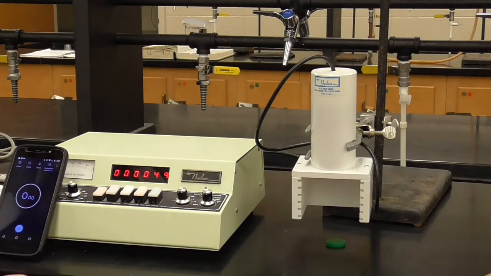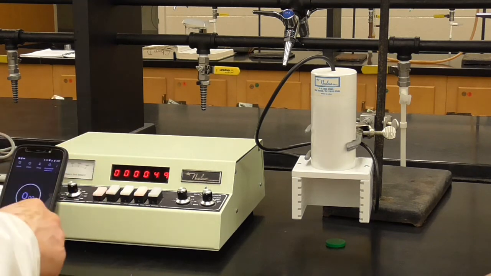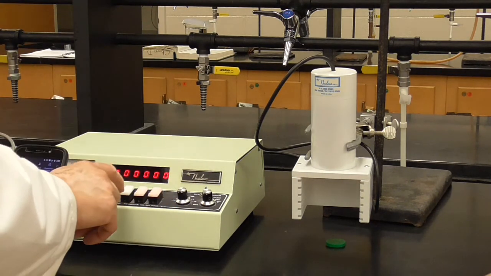And for the first run, they want 1 minute. We'll reset that and let it go for 1 minute.